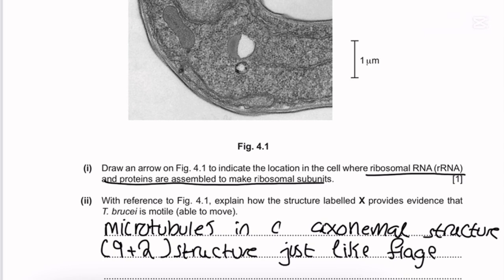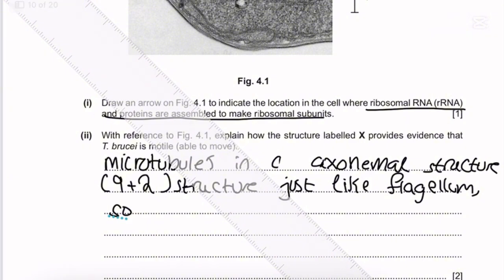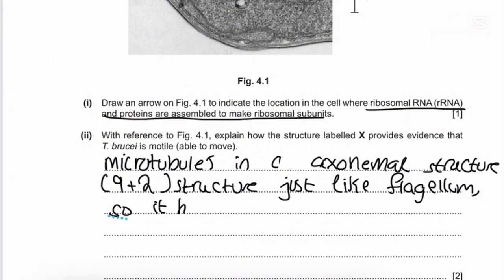So I can assume that this is flagellum, to move it. And yeah, so I think that's all I can say. It's only 2 more questions. I think axoneme and flagellum cover the mark.